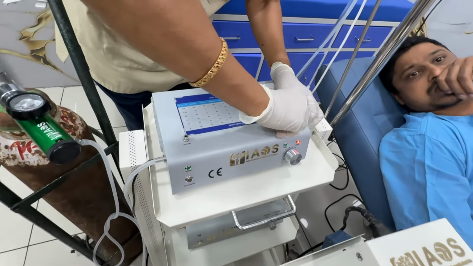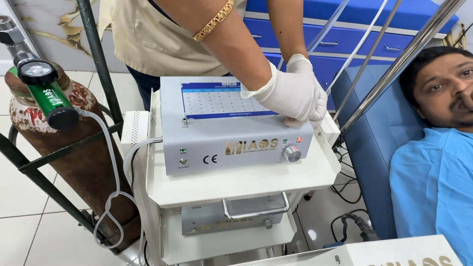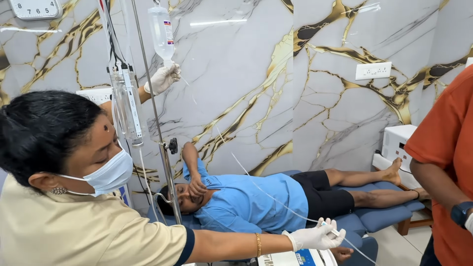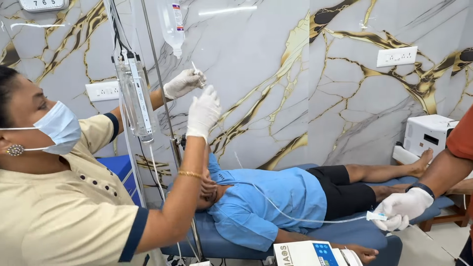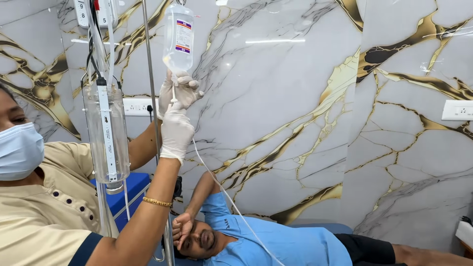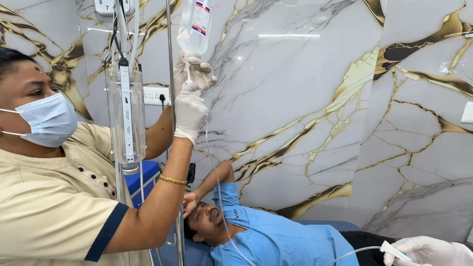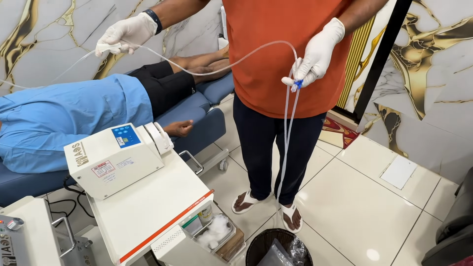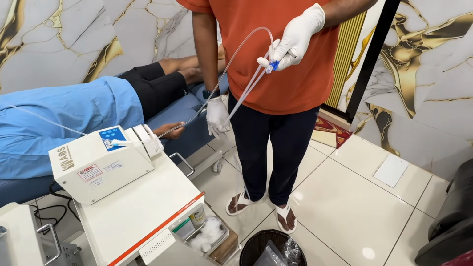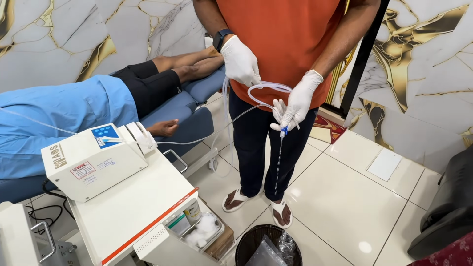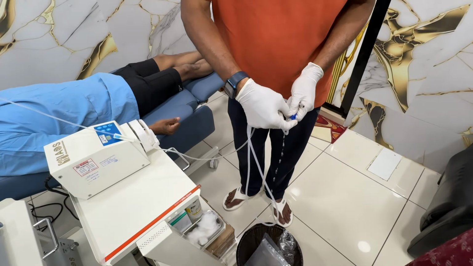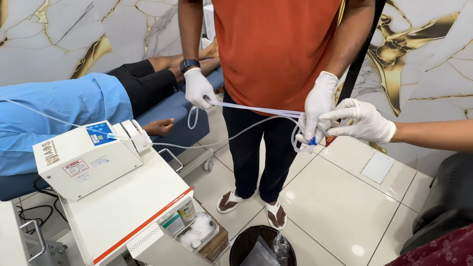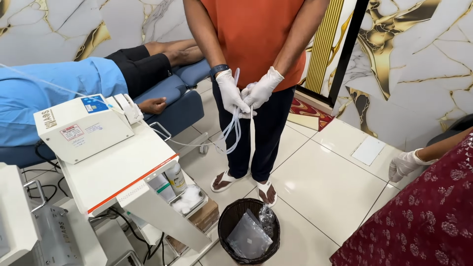The ozone needle tube is now attached to the ozone machine, and now we open the set, donor set, push the heparin part, prime it, and then ensure that the entire interior of the tubings are primed with the dilute anticoagulated solution.